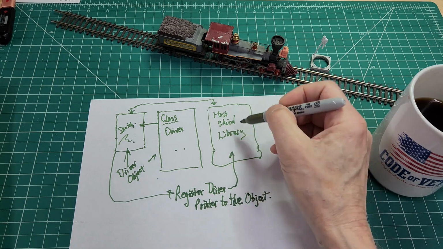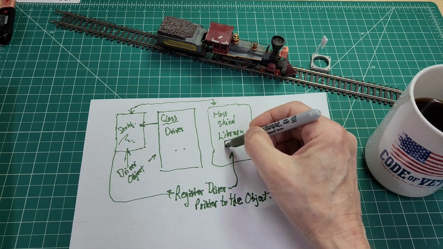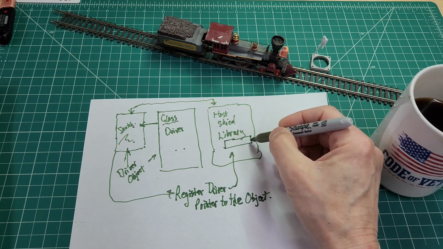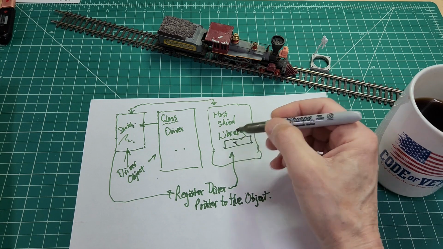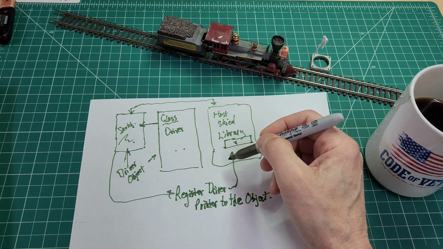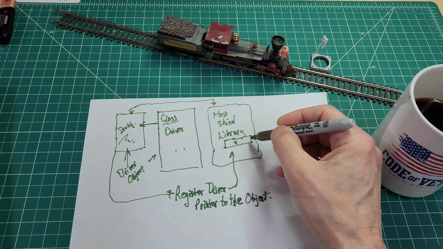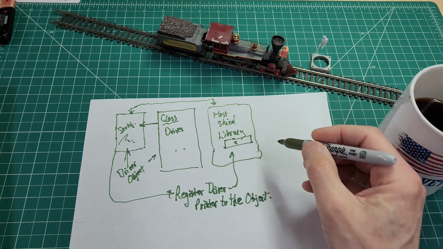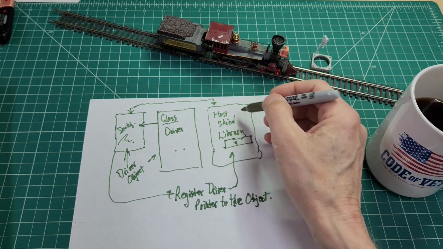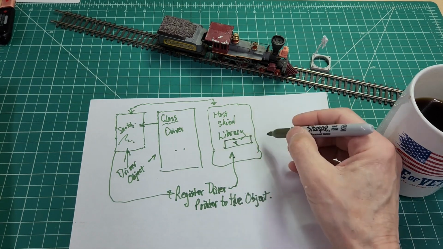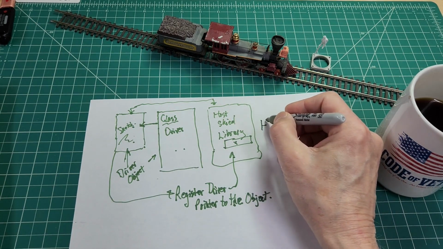So the driver object now is installed in an array over here, which is that array I just mentioned, the dev config array.